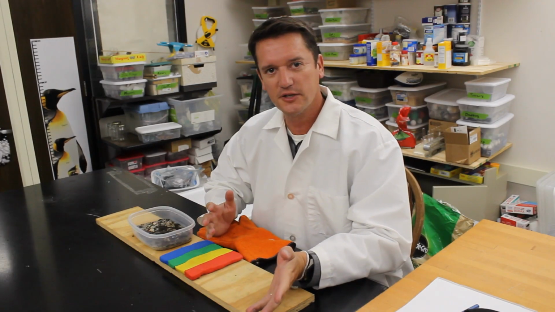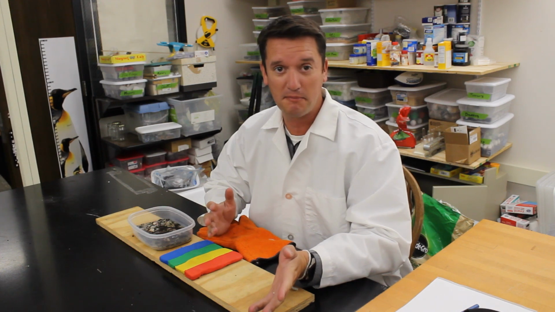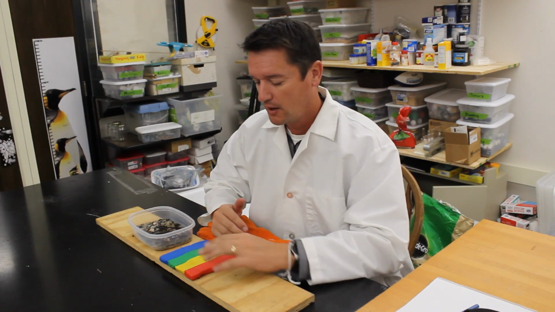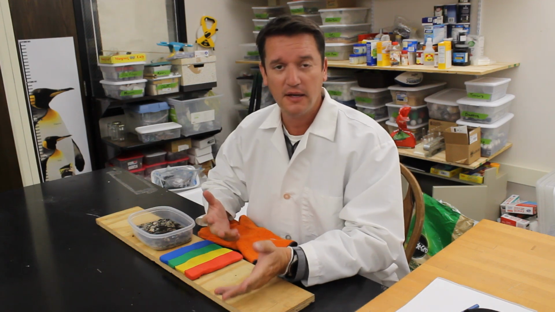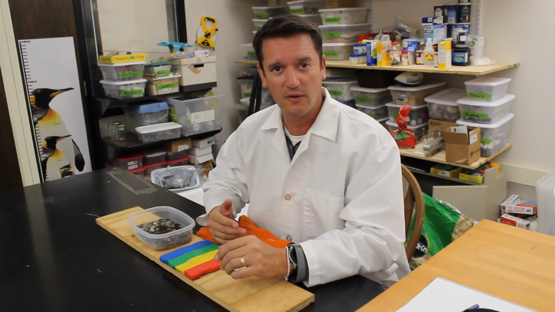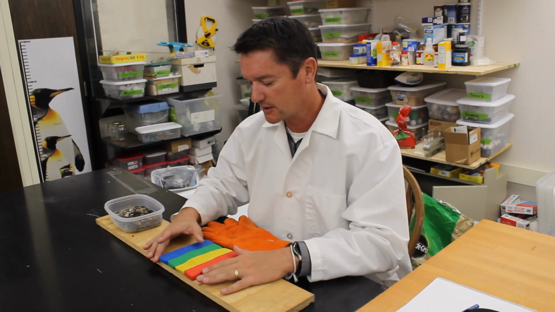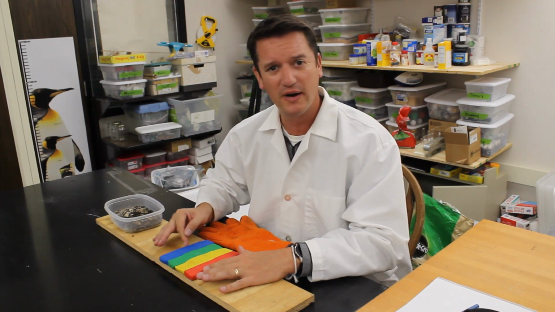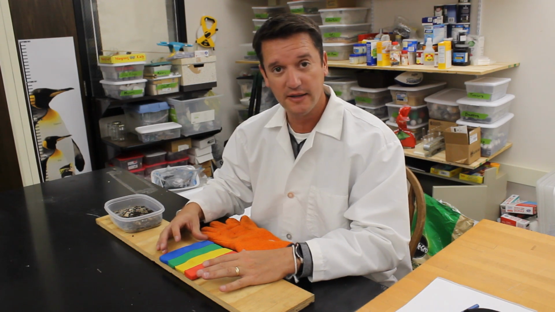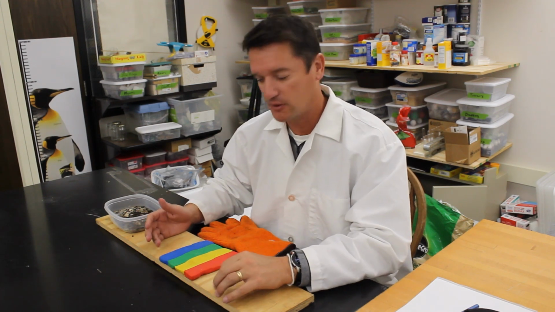In order to see how glaciers move across land, I've set up a model that we can look at. On your worksheet, you have a couple of questions you can answer about this model, and we can follow along. So what I have here is some modeling clay. This clay is the same thing as Play-Doh or anything like that. You could use that if you wanted to try this at home. If not, you can just watch me do it.